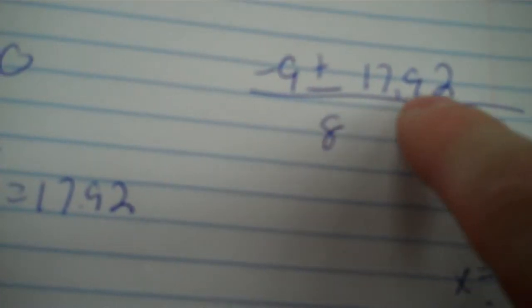Click equals and then divide by 8. You got to click equals first before you divide. 1.37, round to the nearest hundredth, 1.37. Then clear it, and now you go negative 9 minus 17.92.